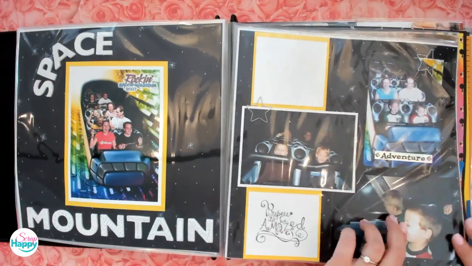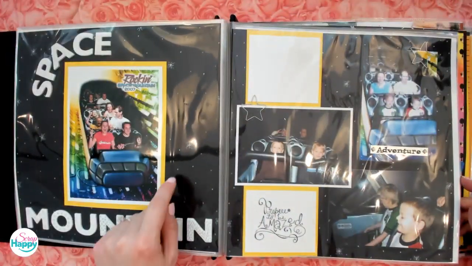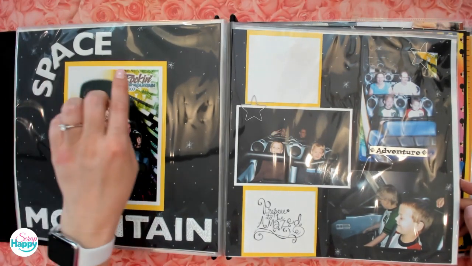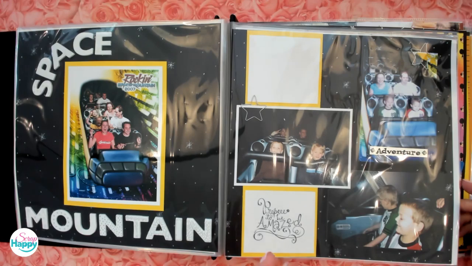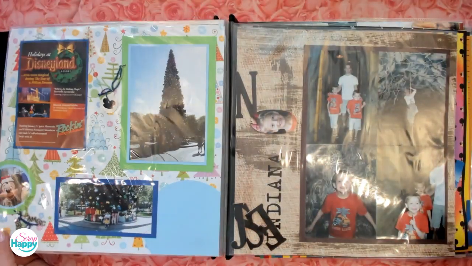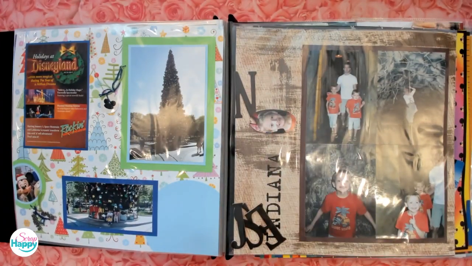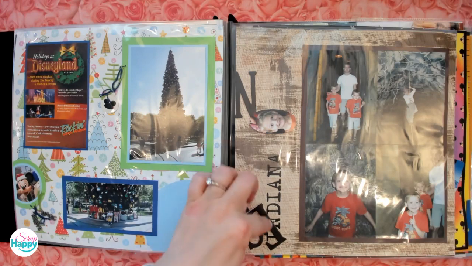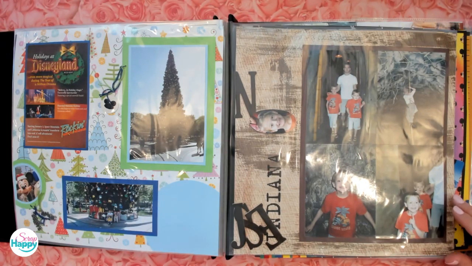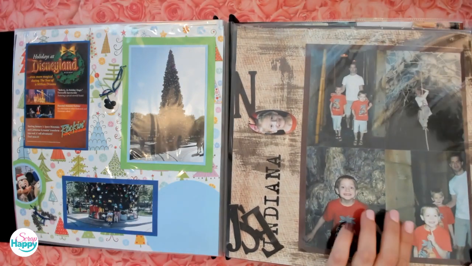Space Mountain, just black paper with it. And I just took a little white gel pen and dabbed it and drew a couple little stars. I thought that was a super easy way to make it look a little spacey. Oh, that's hilarious. All my letters have fallen off of this page. It says Jones, Indiana Jones, so looks like I need some more adhesive. And I was not using glue dots, obviously, then.